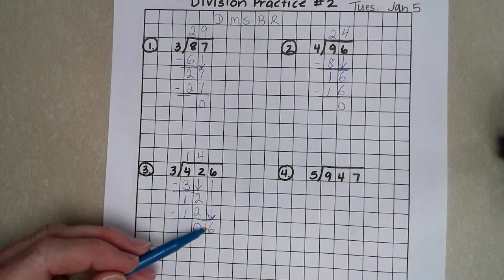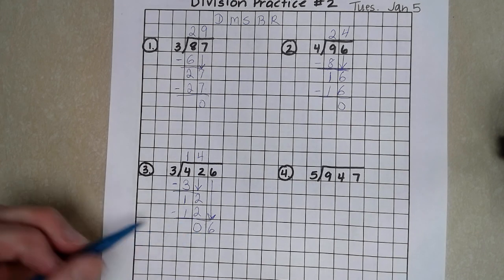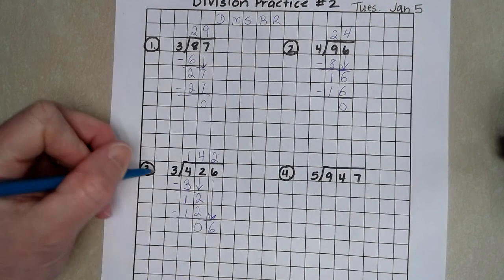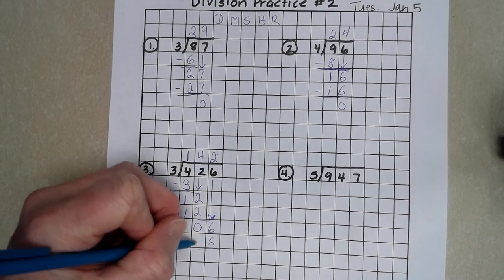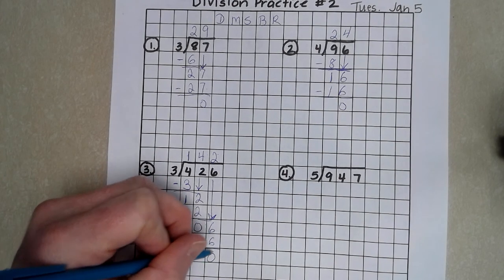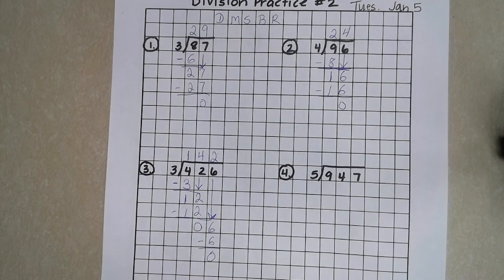We can be thinking, how many equal groups of 3 can go in there? 2 of them, because I know that 2 times 3 is 6. And 6 subtract 6 will give me 0. So 142, no remainder.